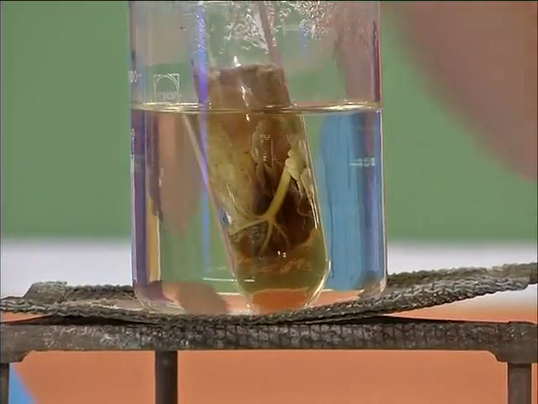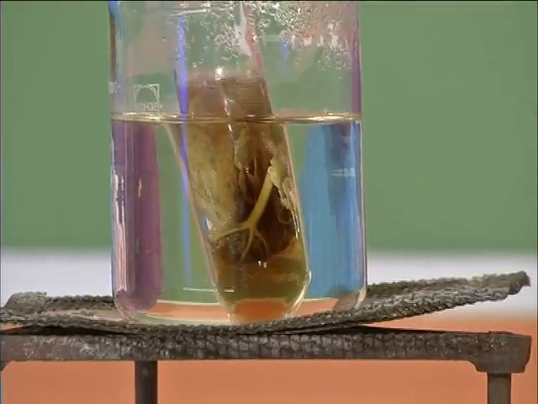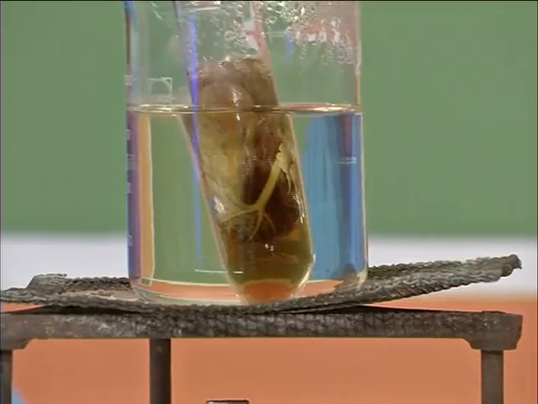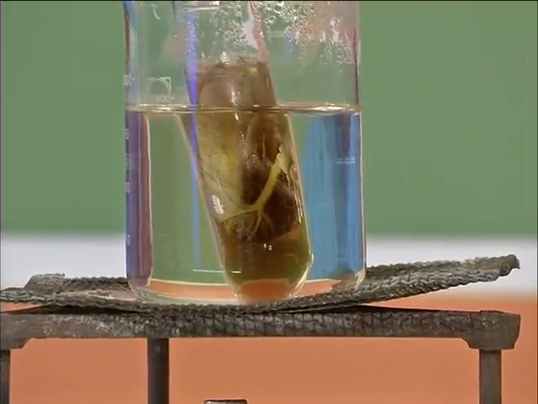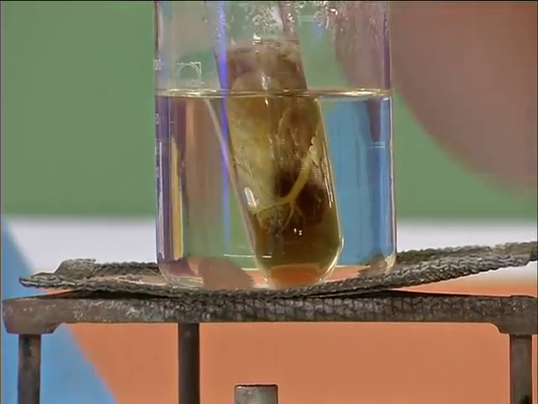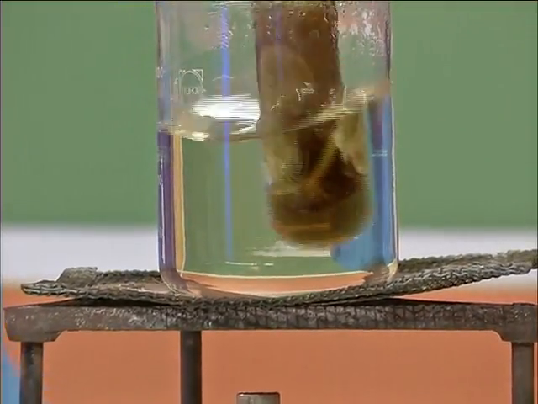What color was the methylated spirits? Now look, the color's changing. So what do you think is happening? What am I pulling out of that leaf? The chlorophyll. Clever girl. She's brilliant. So I'm taking the green out of the leaf.